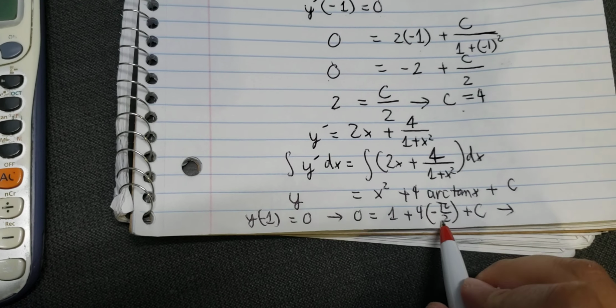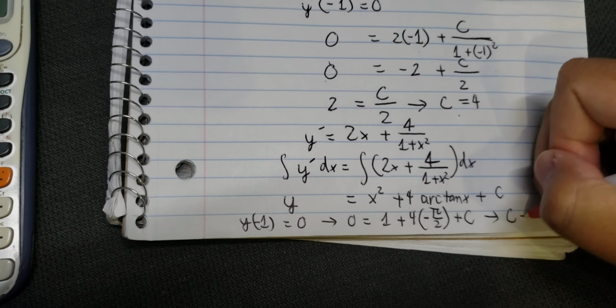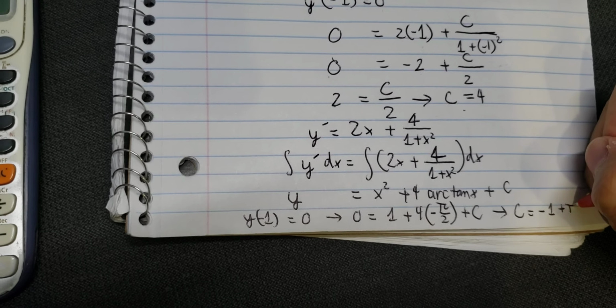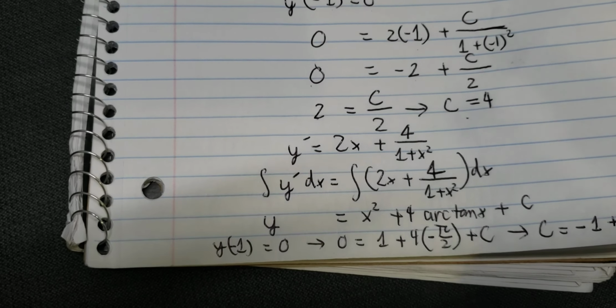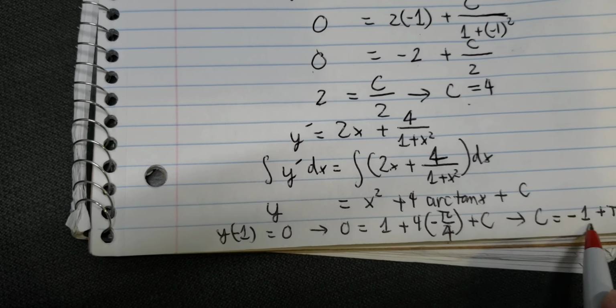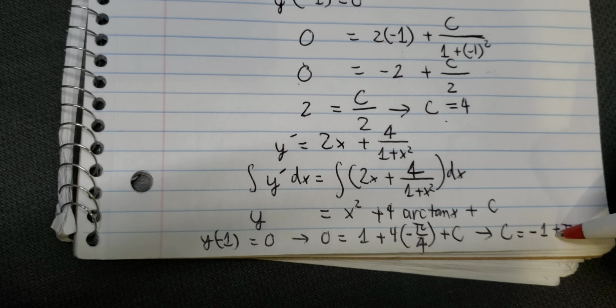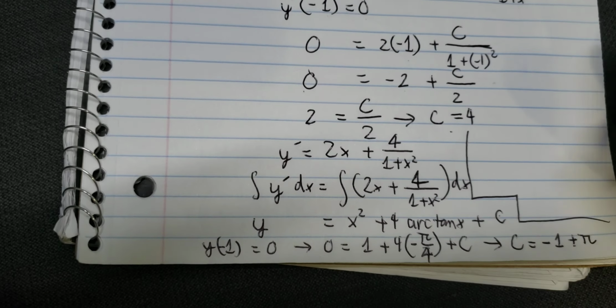So we put all the numbers to the left, and we have c equals negative 1 plus b. Sorry, this is negative b over 4. So that's why we have negative 1 plus b in here. After you get this one, we put it back to here, and we have the final answer we need to write.